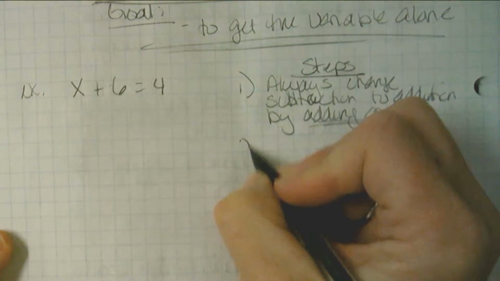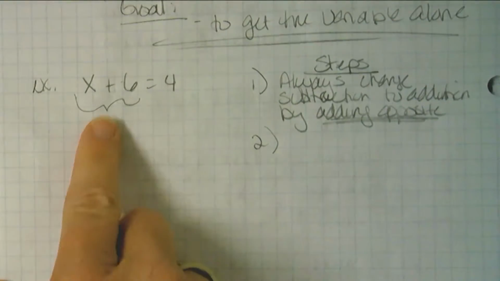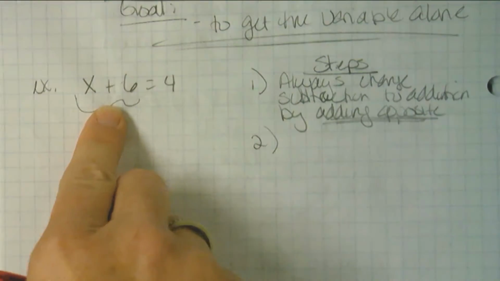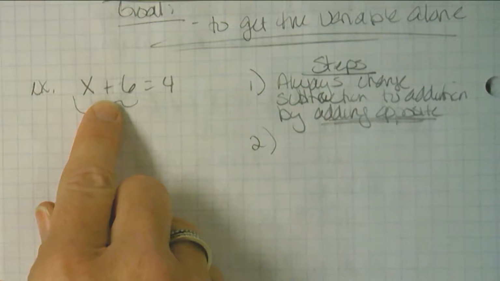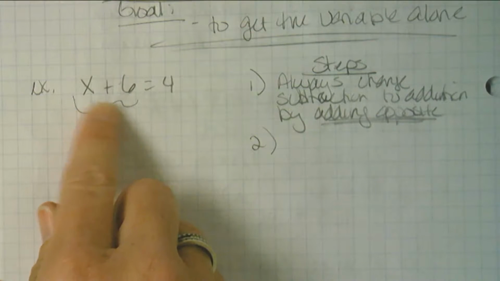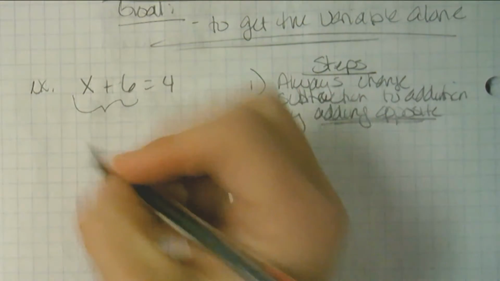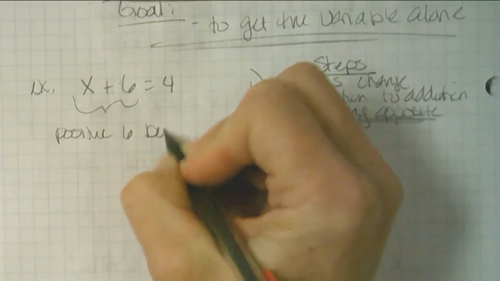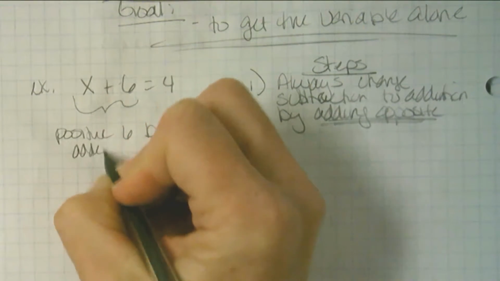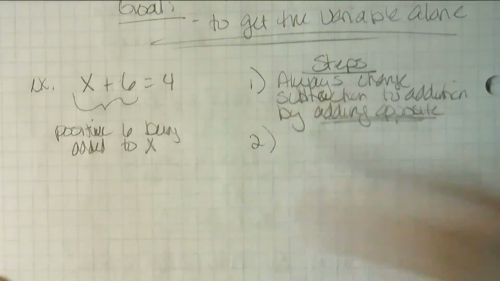Step 2. What I want you to look at is, what is happening to my x? What does this say? This is not a trick question. What does this say? Annika? It's being added to 6. So here I have a positive 6 being added to x. That's your observation. You have a positive 6 being added to my x.